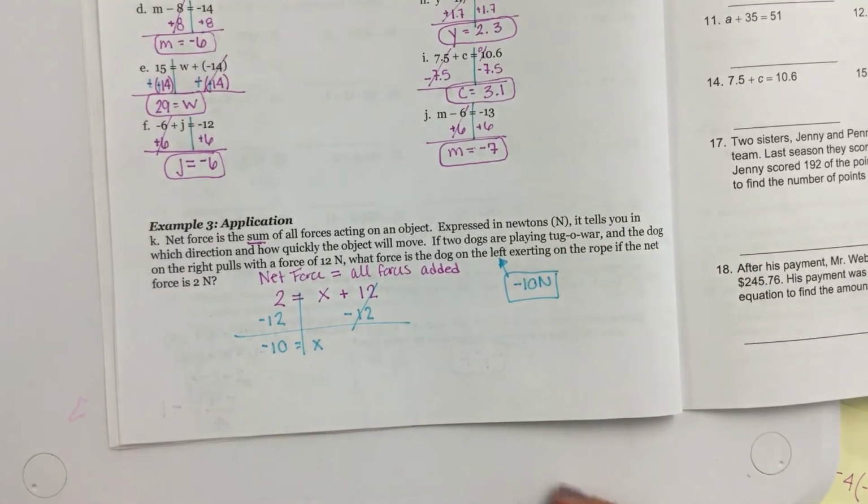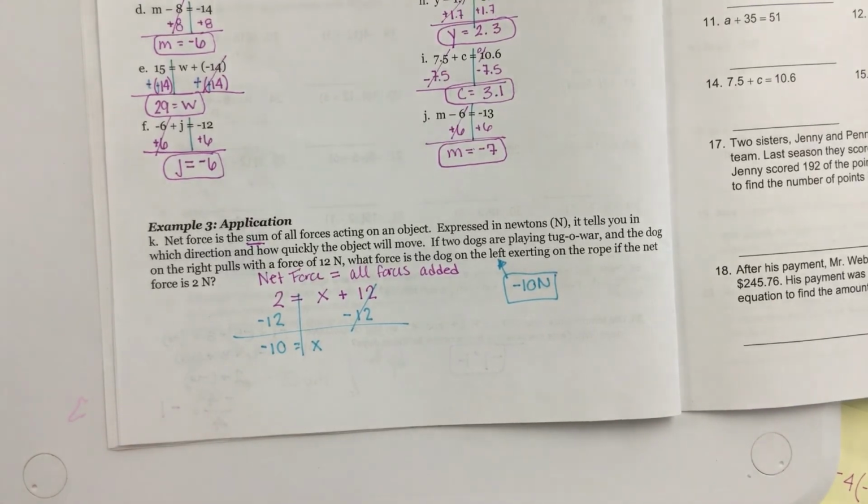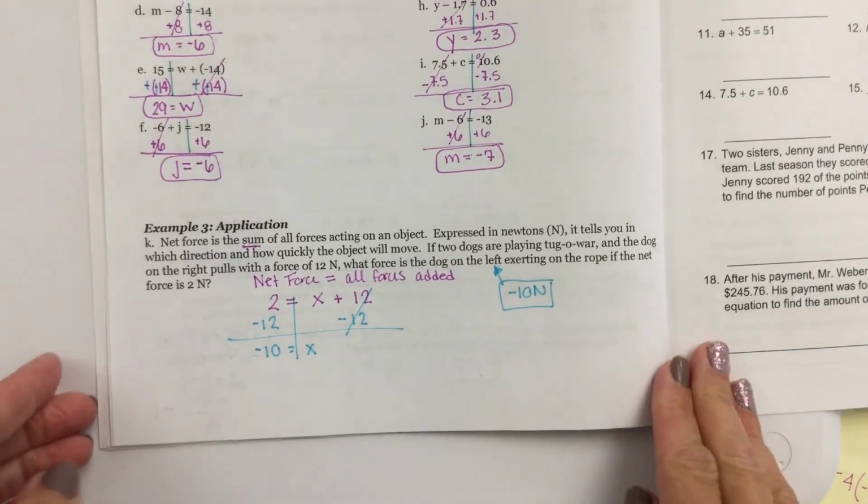Okay, so sometimes they're tricky. I like to draw it out in a sentence or words sometimes. That's really helpful to me. That's all for today.